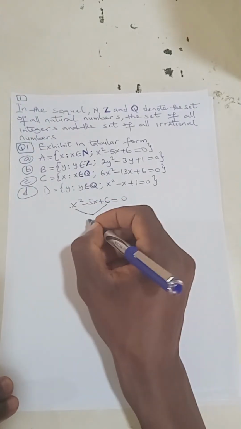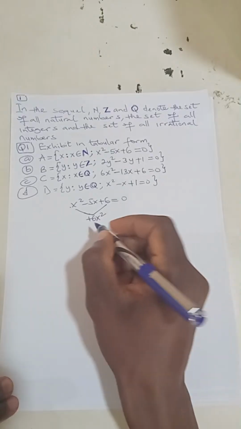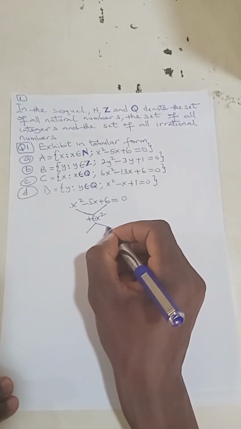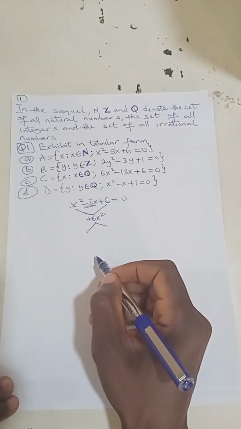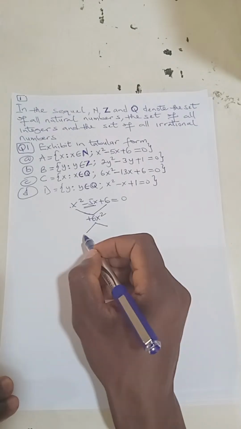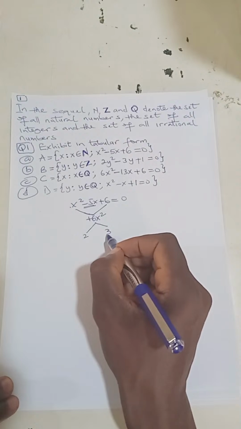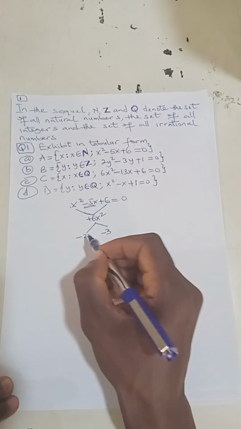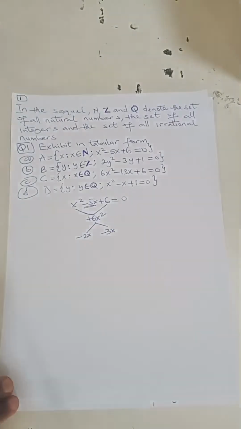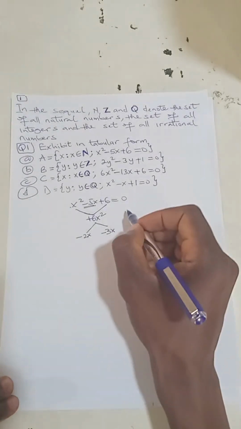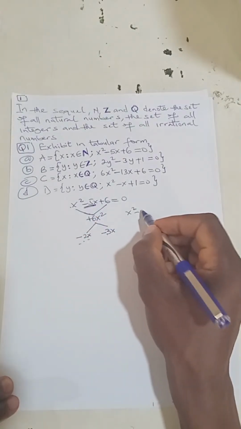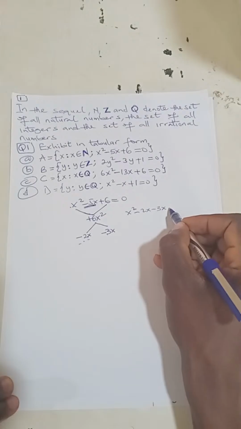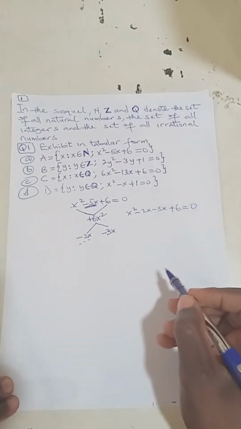This one times this one, that's plus 6x squared. And then the factors of 6 that can give us minus 5: we can use 6 and 1, and we can also use 2 and 3. So 2 and 3 will be appropriate in this case. Minus 2, minus 3. And then you can pair your x. So this will now become x squared, then replace this one with those two numbers: minus 2x, minus 3x, and then plus 6 equal to 0.